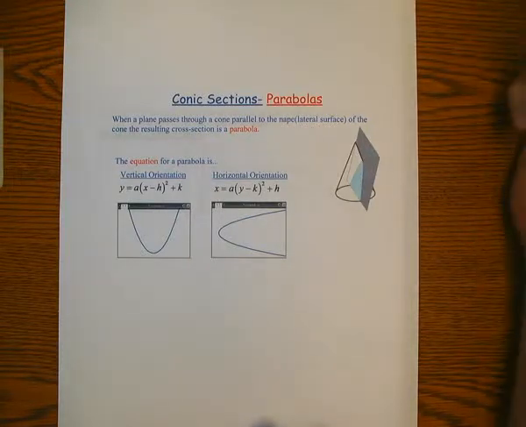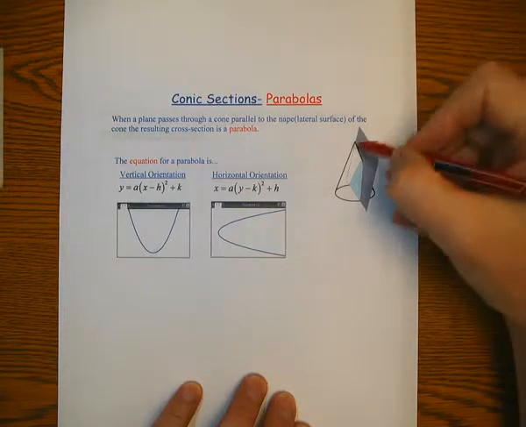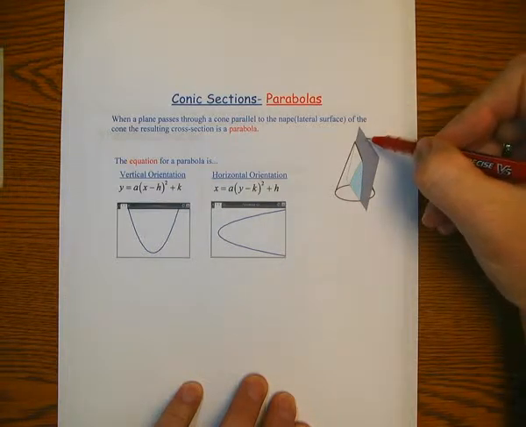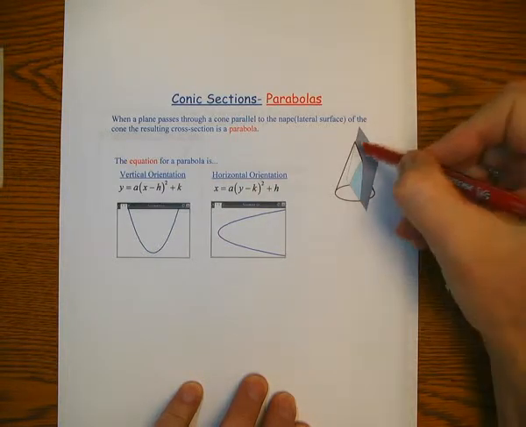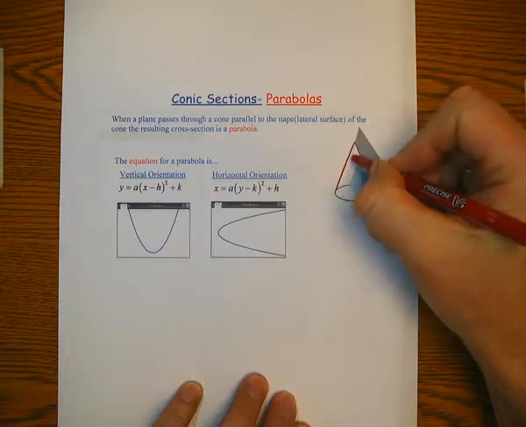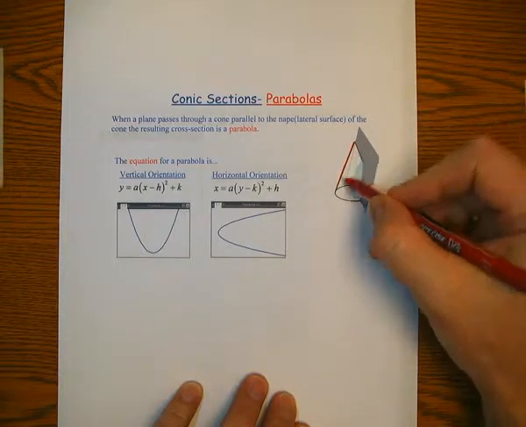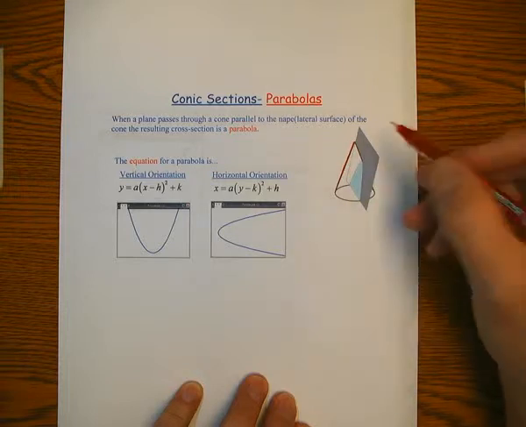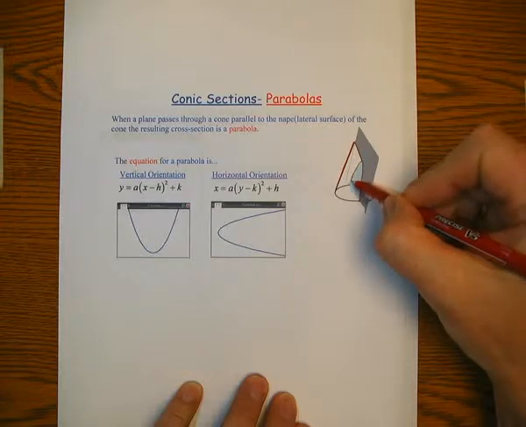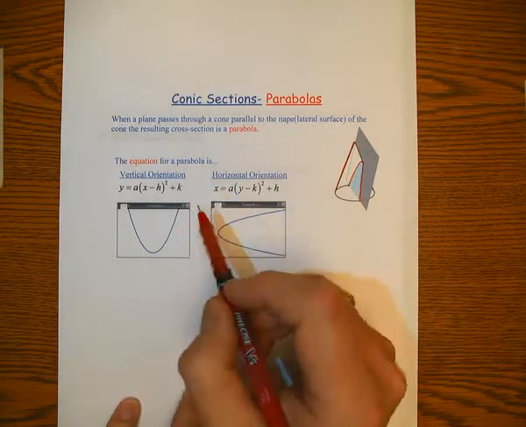Alright, so we're now going to take a look at the conic section of a parabola. Whenever you take a cone and slice it with a plane such that the plane is parallel to the nape of your cone, the nape being your lateral surface right here, that generates your cross section, which is a parabola.